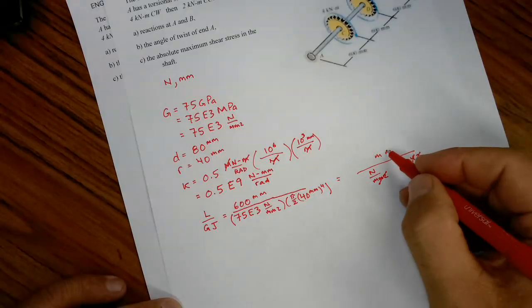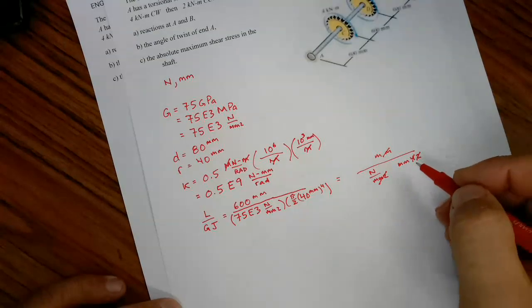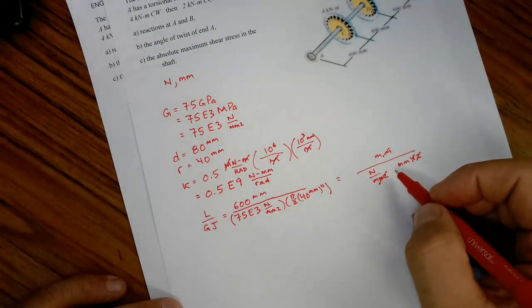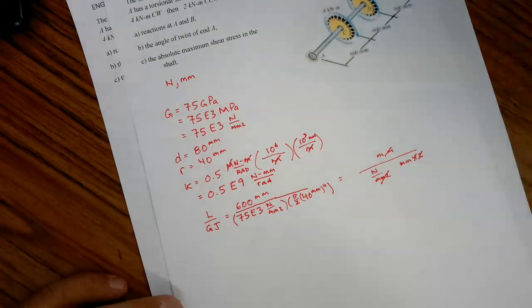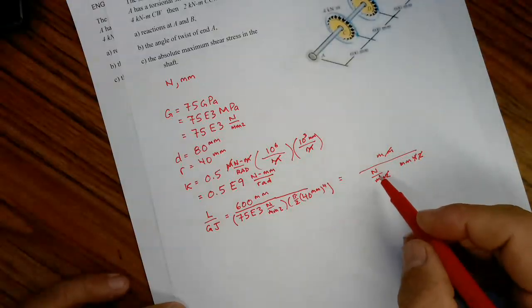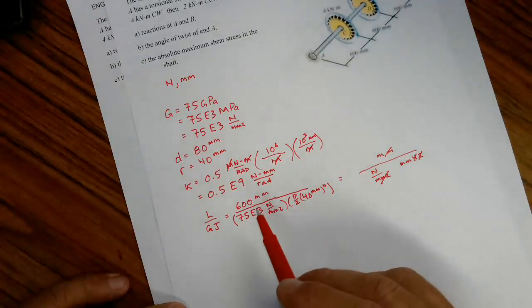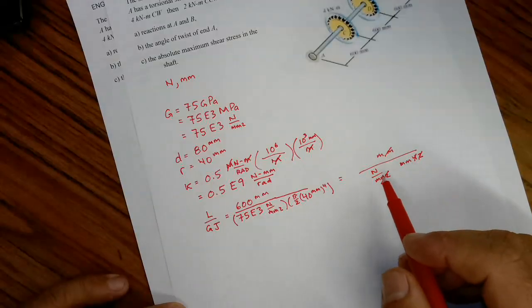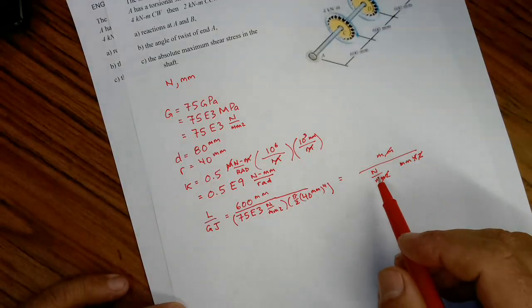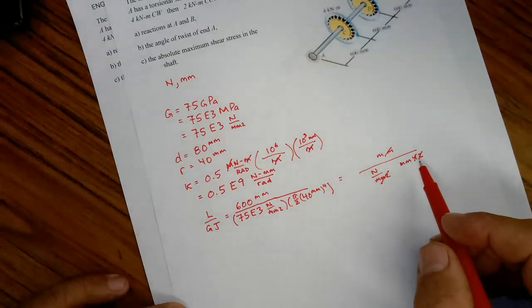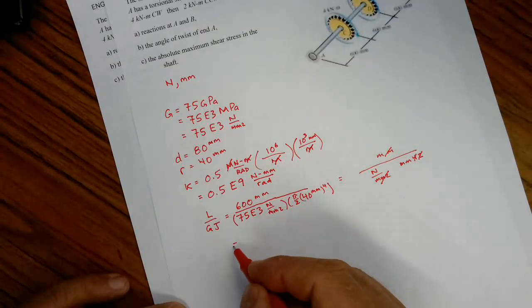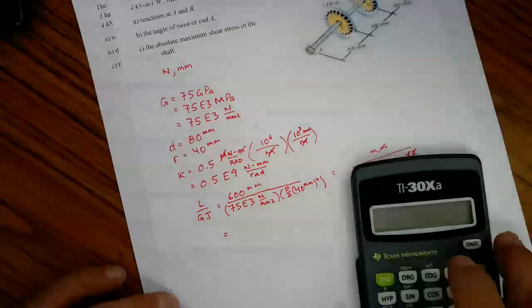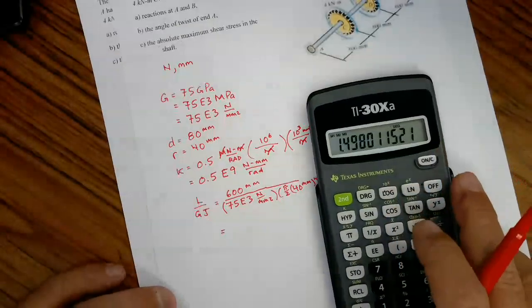One of these is going to cancel out with the top, and I'm going to be left with Newton millimeters in the denominator. So you would either say per Newton millimeter, this number is going to be per Newton millimeter, newtons to the -1, millimeters to the -1. I'm going to do this math out now and get a number.